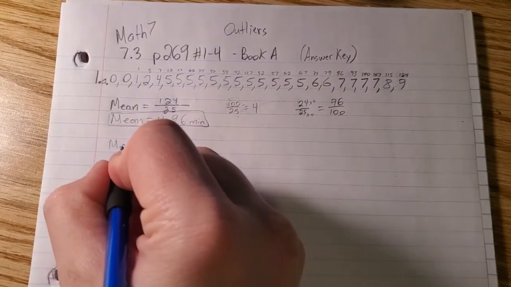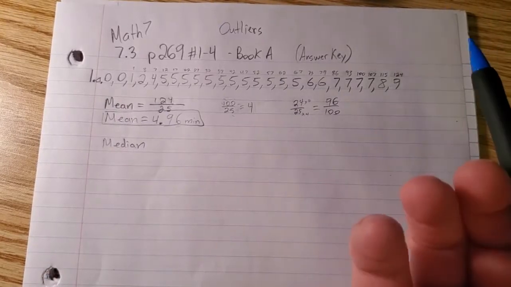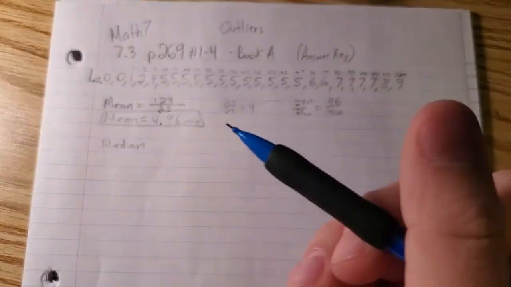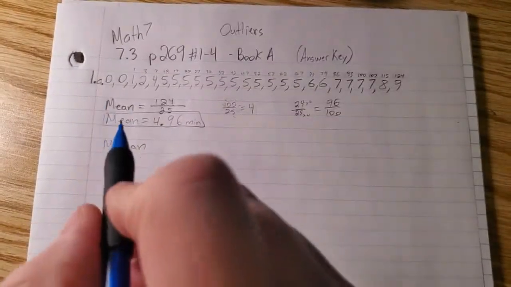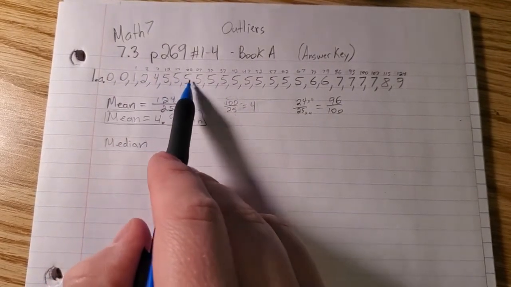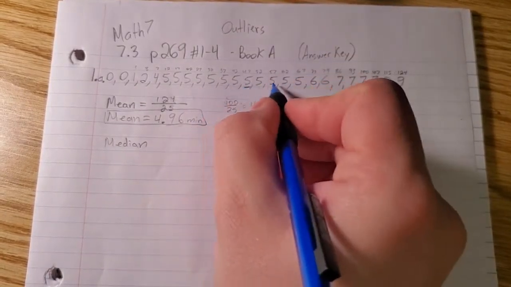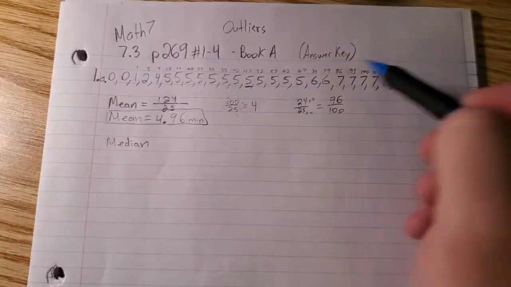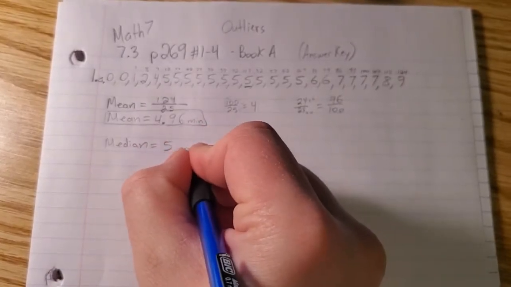Median is nice and easy now that we've organized this. There's 25 numbers, which means it's going to be that middle number. Divide 25 by 2 and round up, and we'll end up with 13. So it's the 13th number. 1, 2, 3, 4, 5, 6, 7, 8, 9, 10, 11, 12, 13. It's this one right here. Even if I made a mistake counting one way or the other, it would be there. The other way is to just cross one from each side, and eventually we get to that number. So the median is 5 minutes.